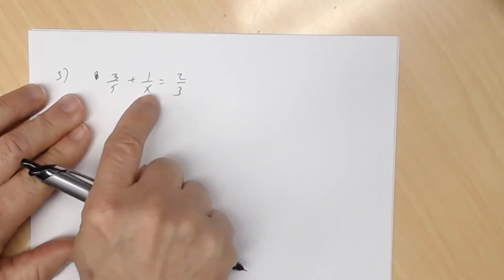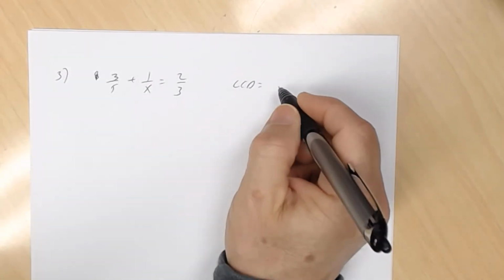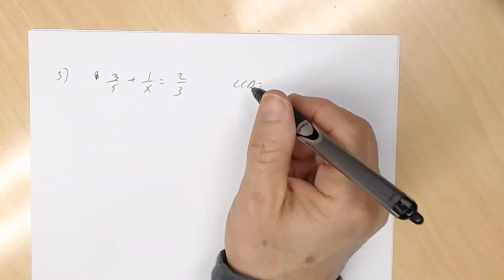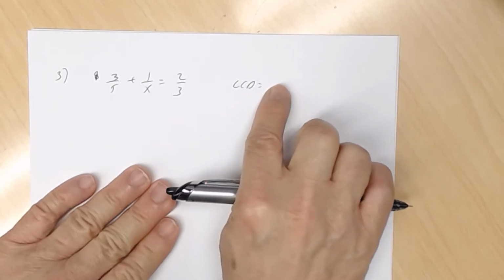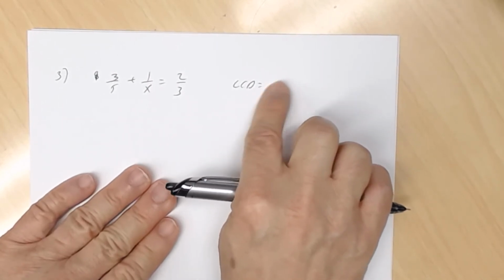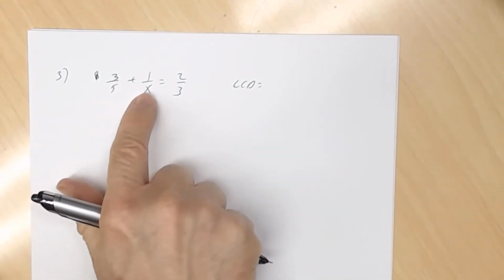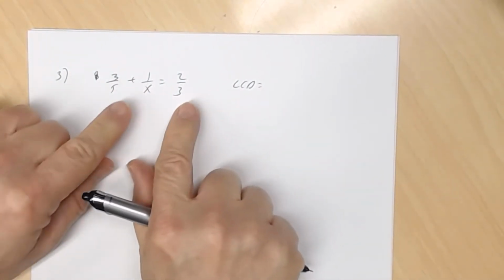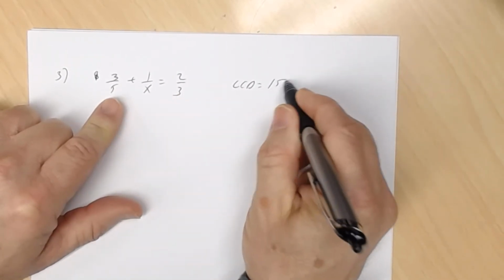But they're all still monomials, right? A monomial. So we've got to find the LCD. So in the previous lesson, you learned how to find LCDs. So what's the smallest? Remember, the smallest expression that 5x and 3 will go into? Well, first of all, let's deal with the 5 and 3. What's the smallest number that 5 and 3 go into evenly? 15, right? All right, so I'm going to do 15.